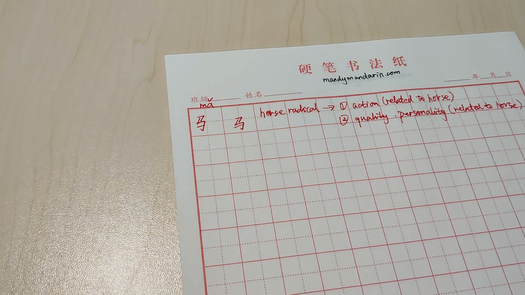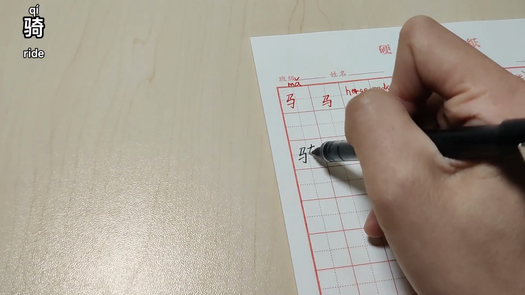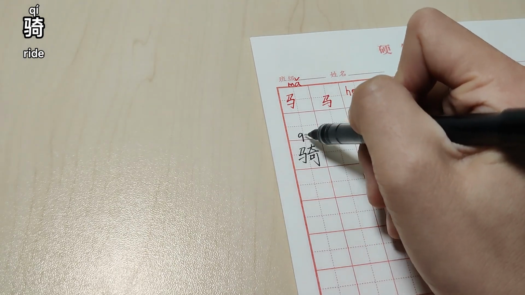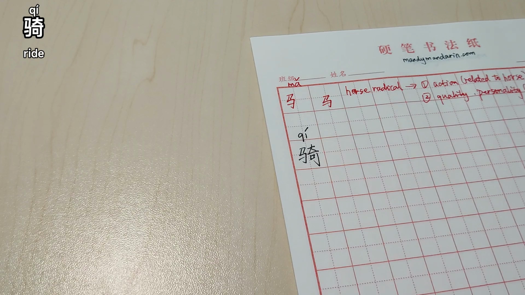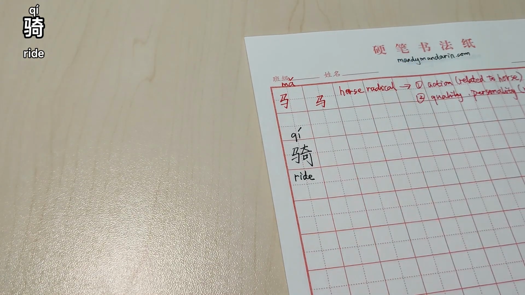So when you think of horse, we would think about horse riding, right? Horse riding. 骑 meaning to ride.